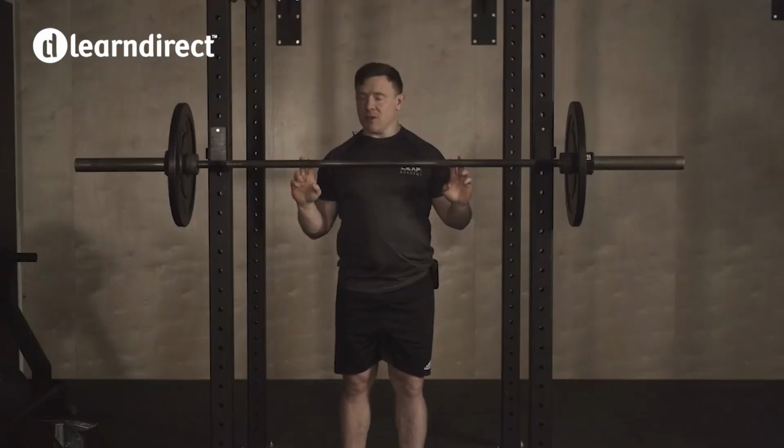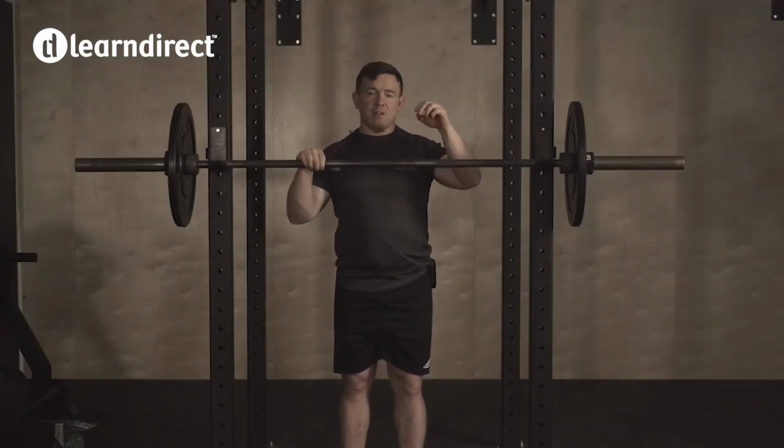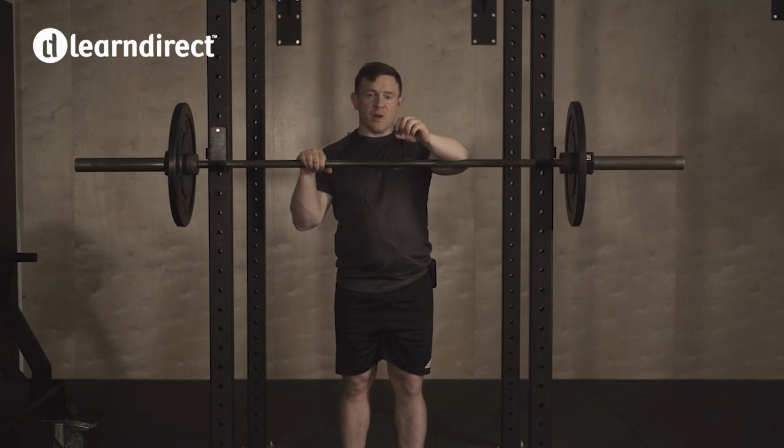Now, let's take a look at the beginner Olympic lifting derivatives, starting with the front squat. Now, the front squat is used to develop leg strength, but also develop strength in the specific position where you receive the barbell during the clean.